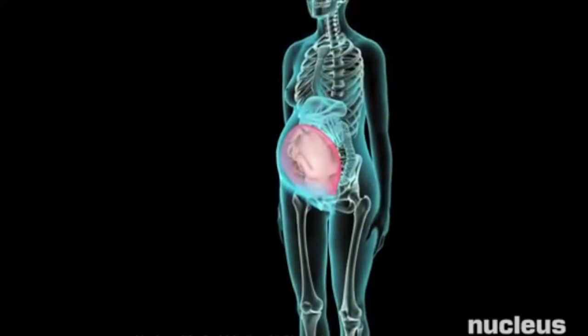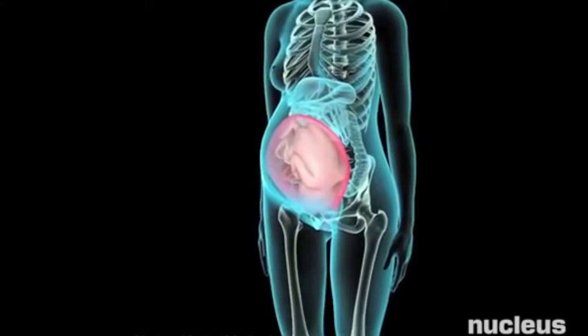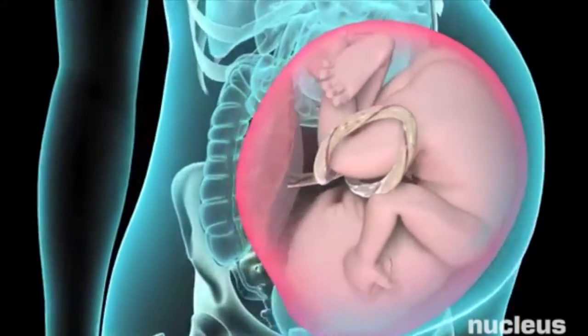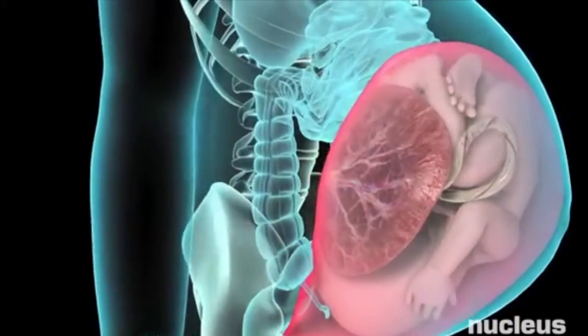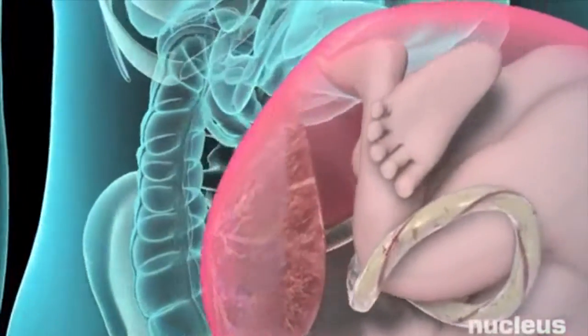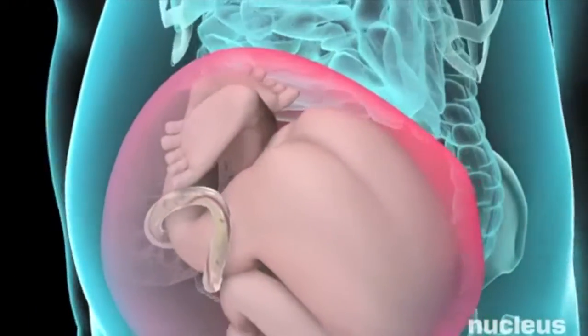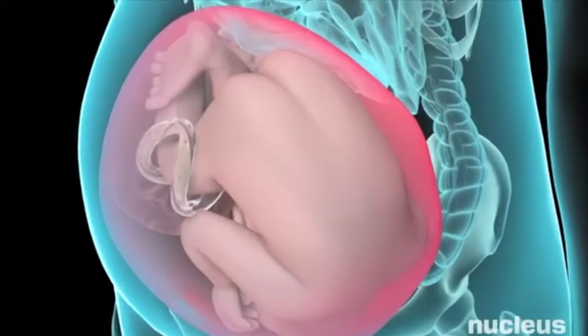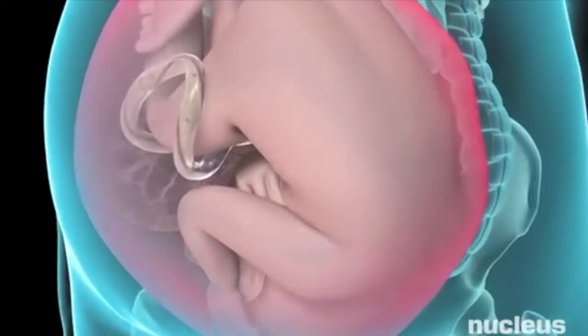A Cesarian section, often referred to as a C-section, is a surgical procedure in which incisions are made in a woman's abdomen and uterus to deliver a baby. Some Cesarian sections are planned. More often, however, the need for the procedure becomes apparent after the onset of labor, when abnormal conditions make a vaginal delivery unsafe for the mother or her baby.